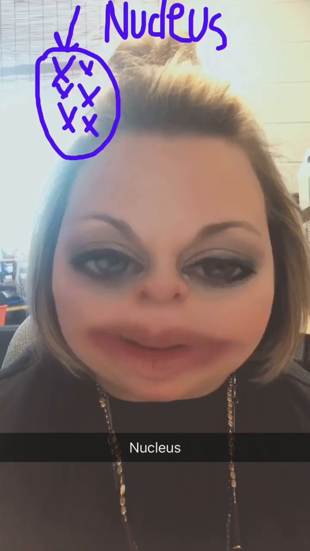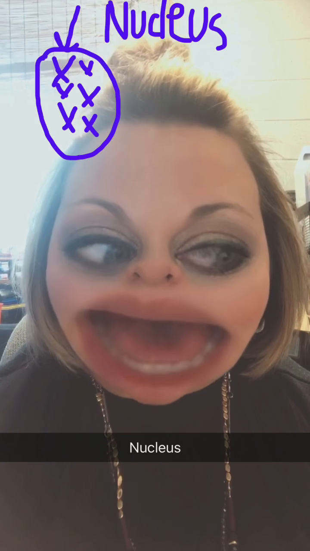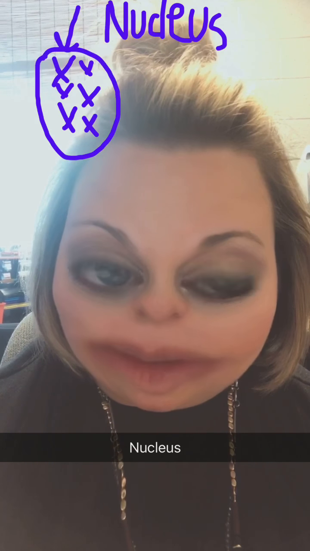The nucleus. Its function is to protect the eukaryotic cell's DNA. DNA is the blueprint for the cell's ribosomes. When the cell needs to make proteins, a copy of the instructions is sent to the ribosomes. The structure of a nucleus is a large, round, circular structure enclosing the cell's DNA. It's found in both plant and animal cells.